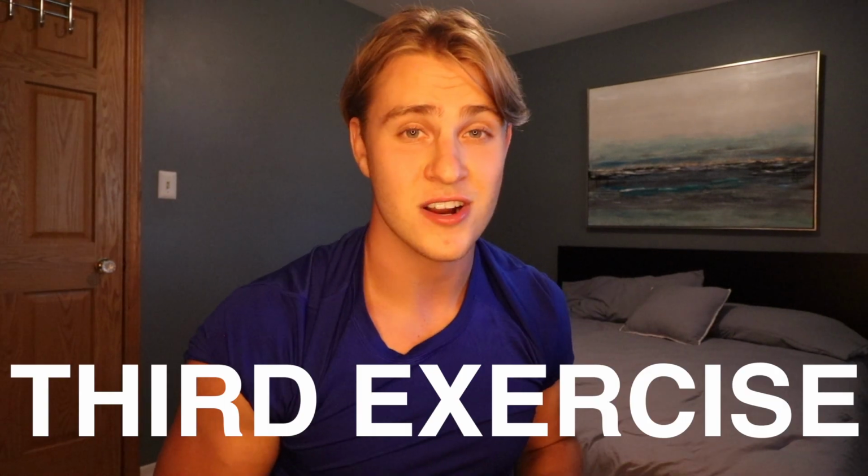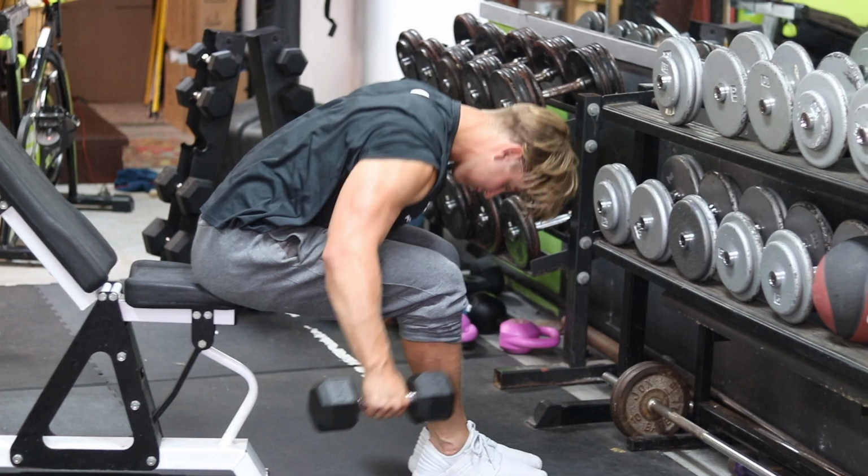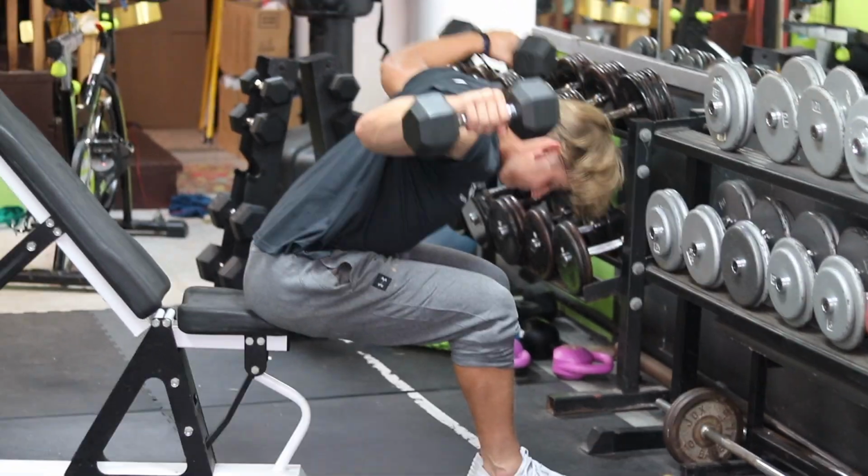Now on to the third exercise, the seated dumbbell rear delt fly. If you weren't paying attention in this video at all, I strongly advise you to pay attention now, because this is probably the most important exercise in this entire video. The reason behind that is because a lot of people have a well-developed anterior head just because of doing bench press, incline, decline, etc. And what they neglect to train is that posterior head.